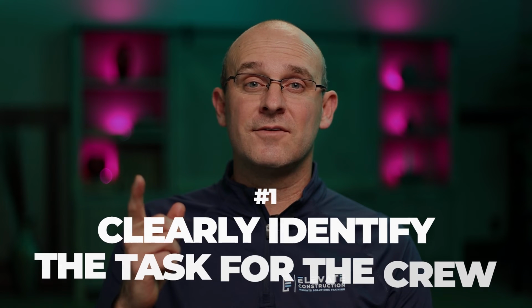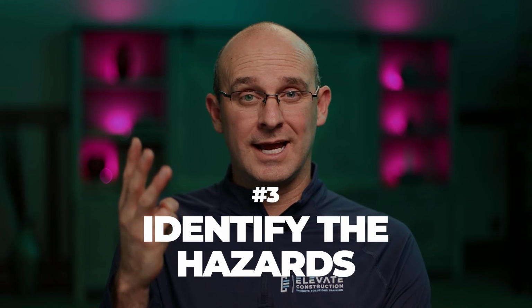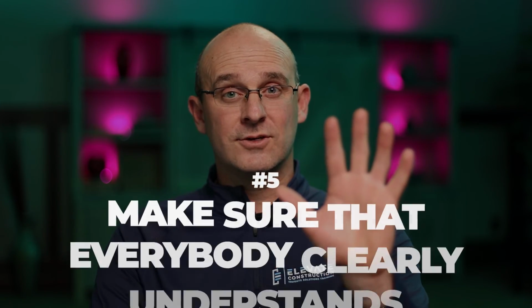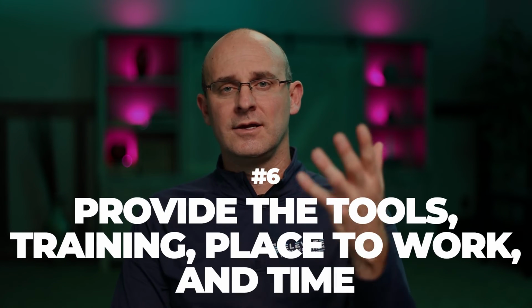Number one, clearly identify the task for the crew. Number two, outline the steps that you're going to follow to install the work. Number three, identify the hazards that could happen per those steps. Number four, understand what mitigation steps you will implement according to those hazards. Number five, make sure that everybody clearly understands, especially give consideration to your pre-task plan and whether or not it should be visual and drawn out. And number six, provide the tools, the training, the place to work, and the time to install it right. And if you do this with highly visual systems, coaching as you go, your crew should be able to have a pretty good safety plan for that scope of work for that day.